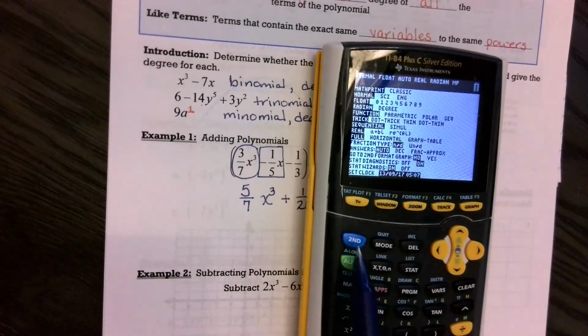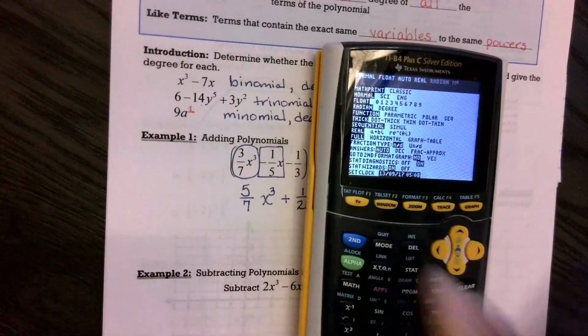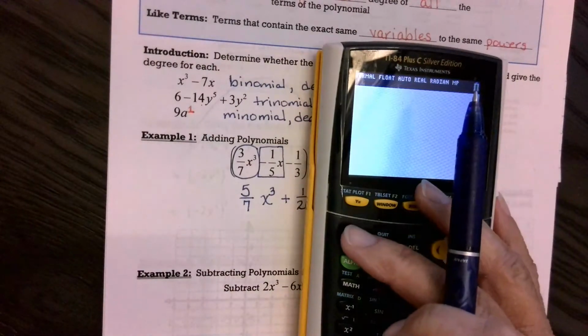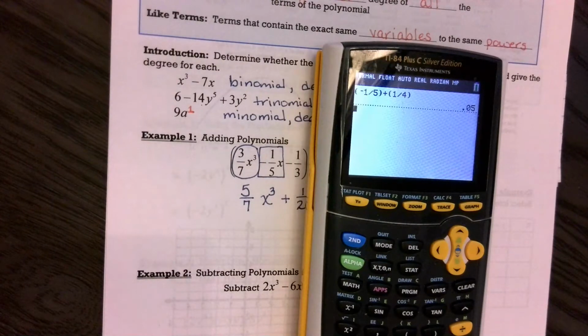To get out of this, I hit second quit. To get into it, I hit mode. To get out of it, second quit. It takes it back to the original. I'm going to hit second, enter, and bring that back up. And now it'll give me a decimal answer. Rule of thumb is if it gives it fractions, have fractional answers.